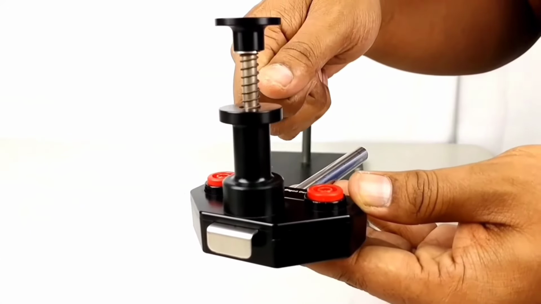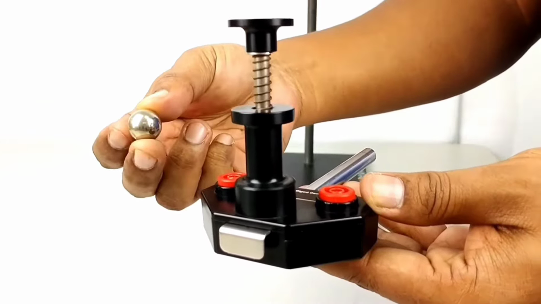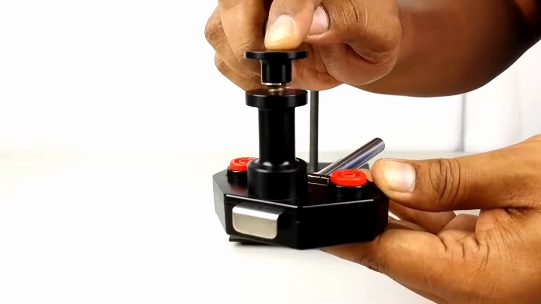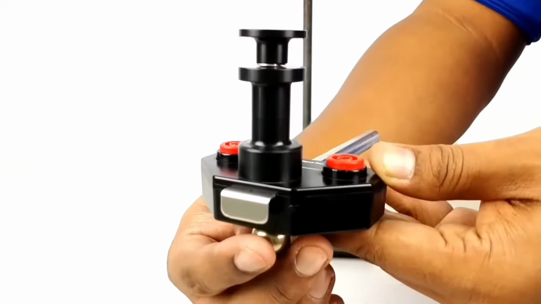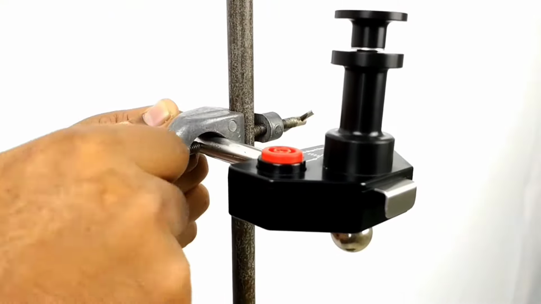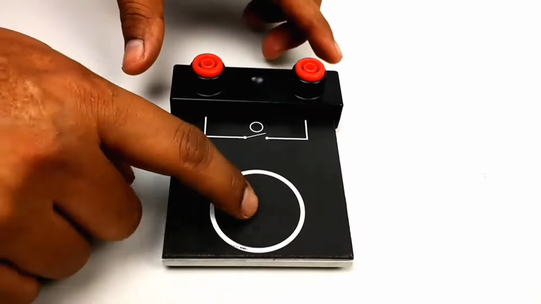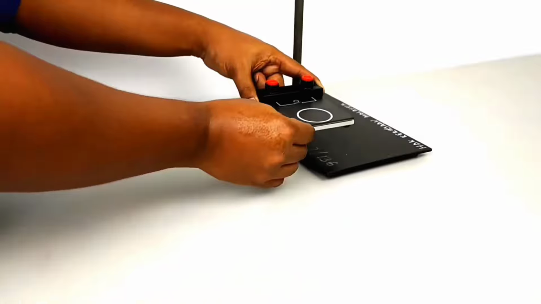This is the holder. You are going to attach the steel ball to the holder. And you are going to secure the holder to the retort stand. Take the trapdoor and place it right under the holder.